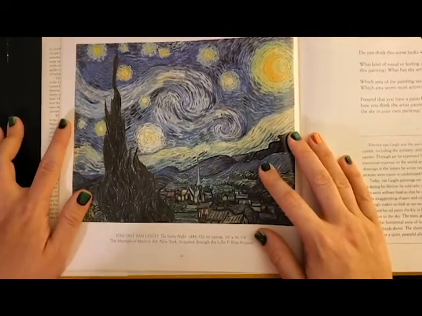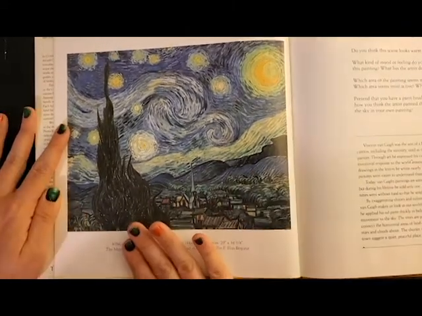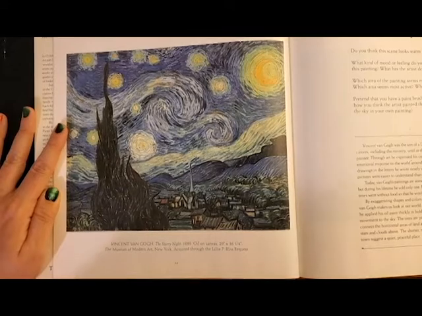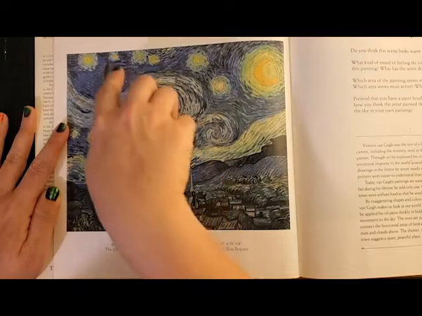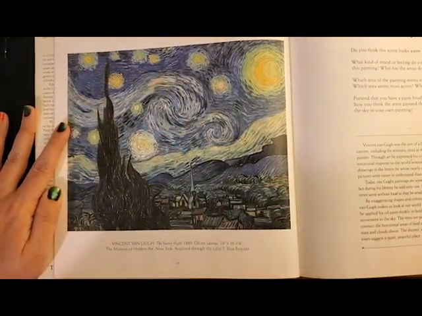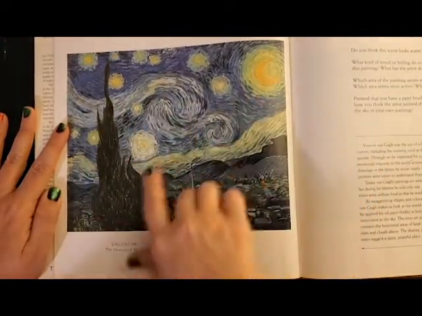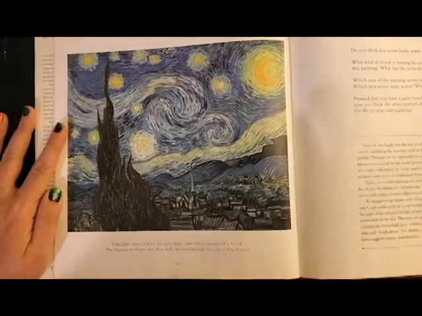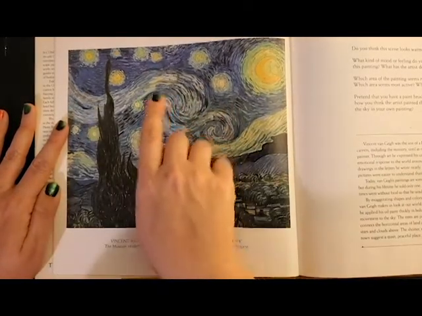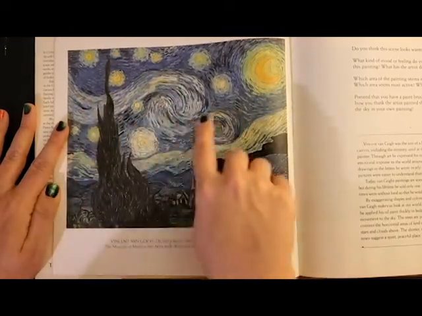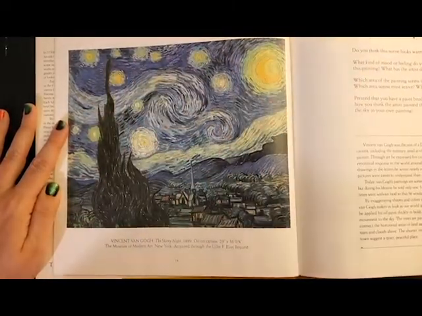One that we all know very well. This is The Starry Night by Vincent van Gogh. So, does this scene look warm or does this scene look cold? We do have some warm colors scattered throughout, but those are stars, which we know are big balls of gas, so we know that they're warm. The sky looks cold, it's cool colors. What I really love about The Starry Night is the movement in the sky.